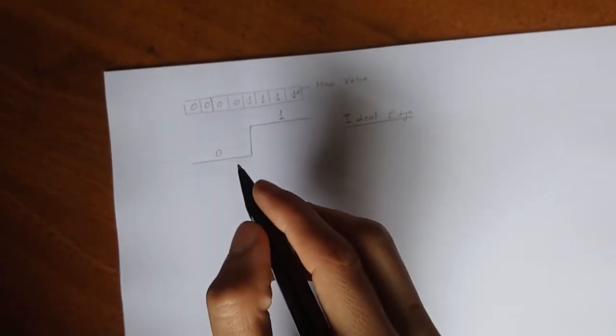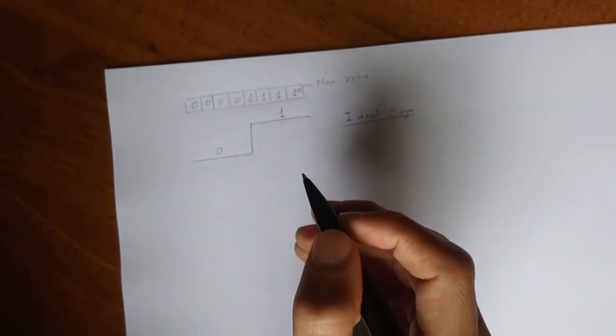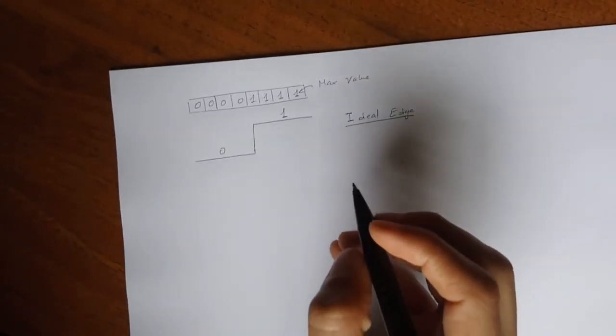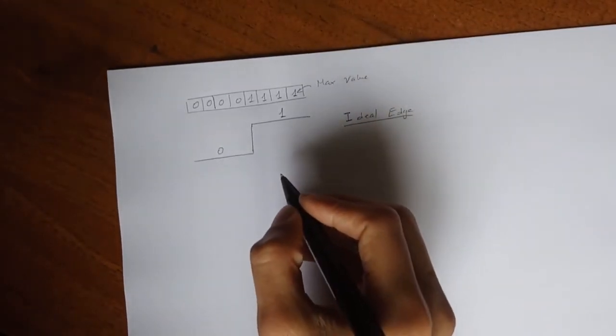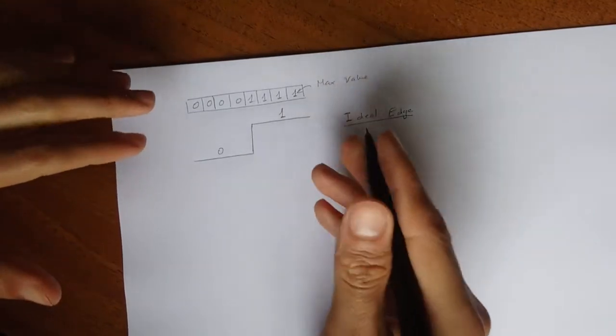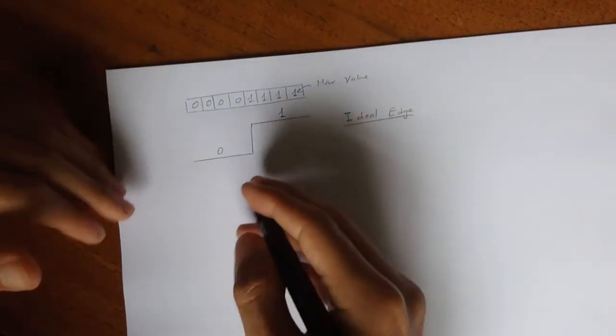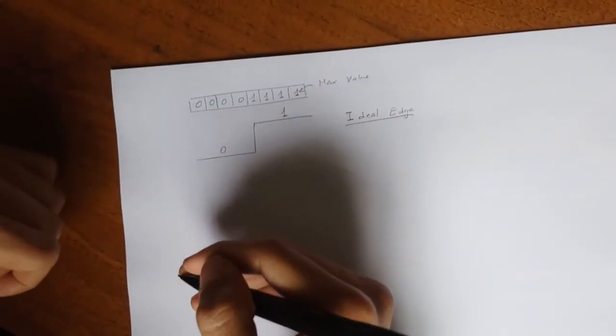Now at the discrete level, this is a good approximation to get the derivative of an image.